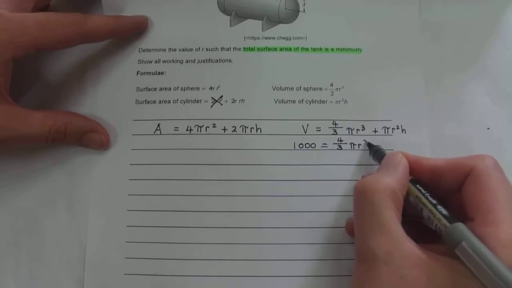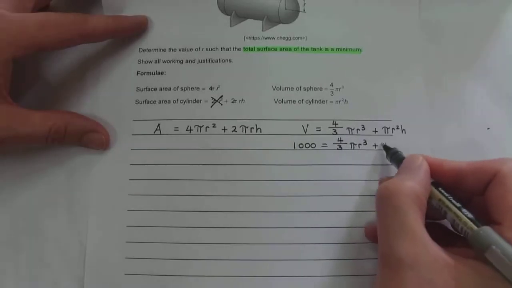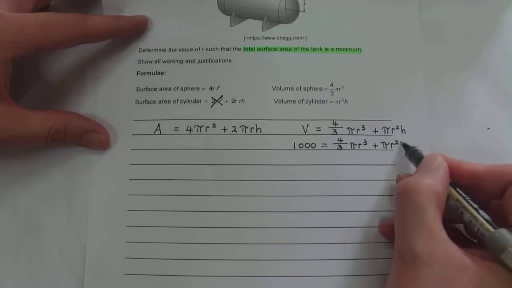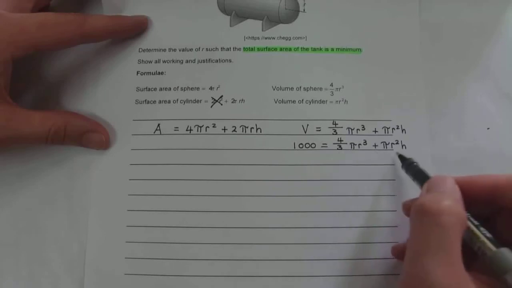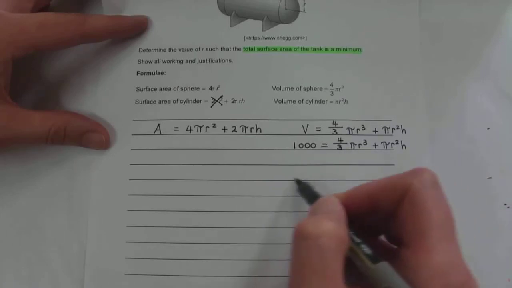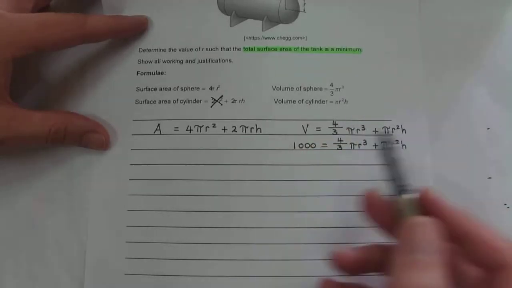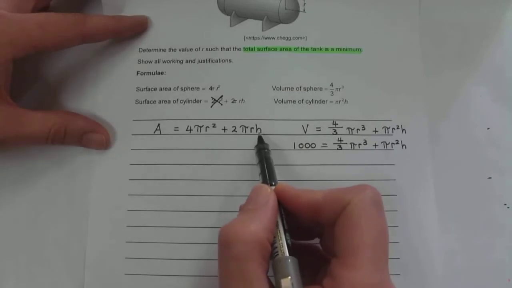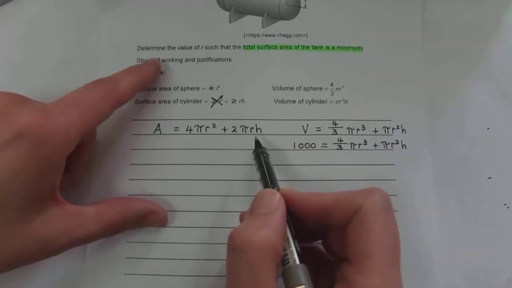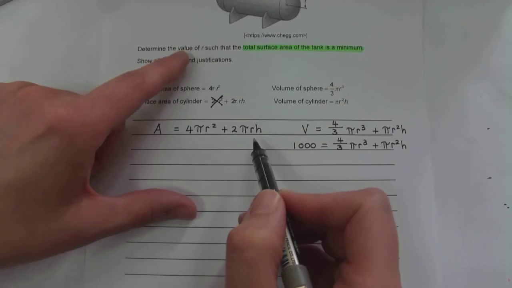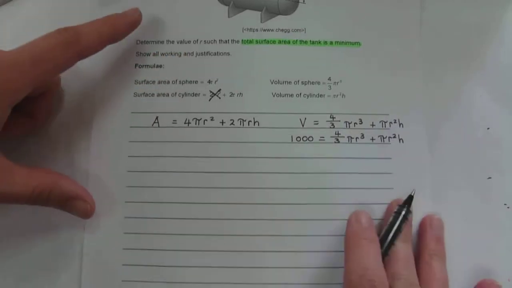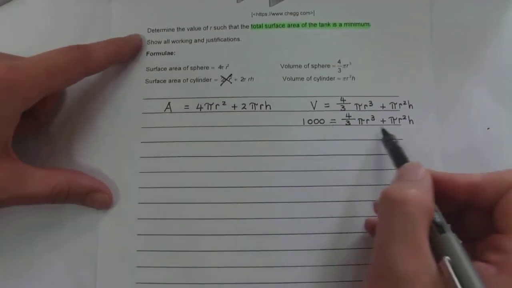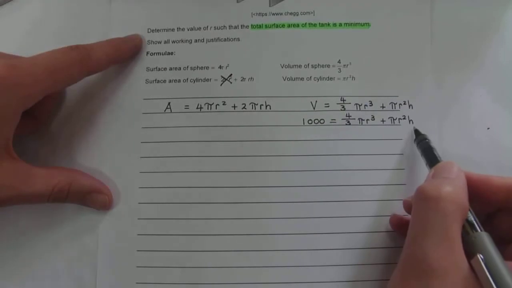Right. Now, this particular equation, again, this is not what I'm trying to optimize. I know that the volume is 1,000. I'm not trying to maximize or minimize the volume. But I'm writing this down specifically so I can do a substitution. And that substitution has got to be for h. And the reason I know the substitution has got to be for h is they ask me up here, determine the value of r such that the total surface area is a minimum. So I want to keep the r's. I want to substitute h. So that means I first need to go and write this equation in terms of h.